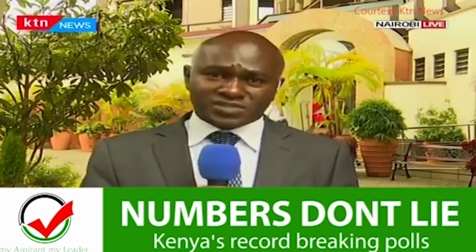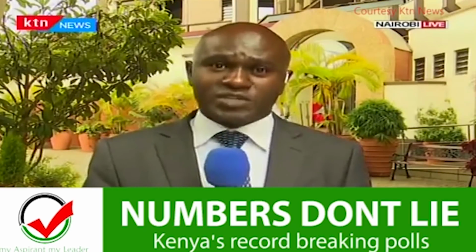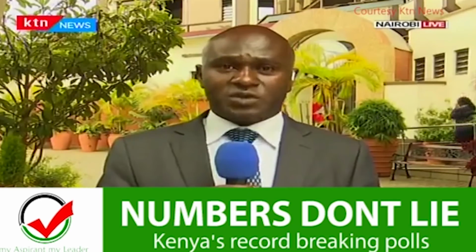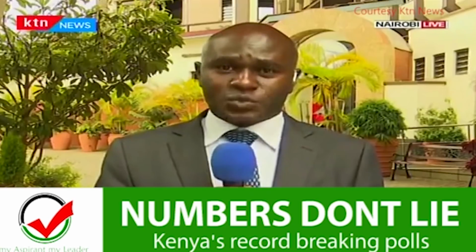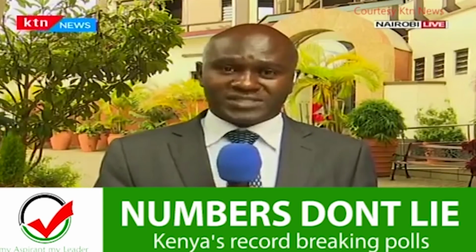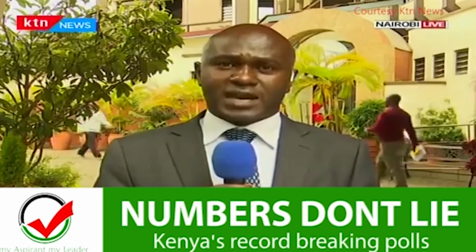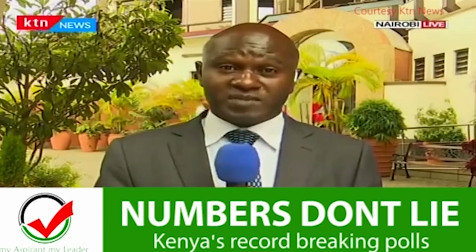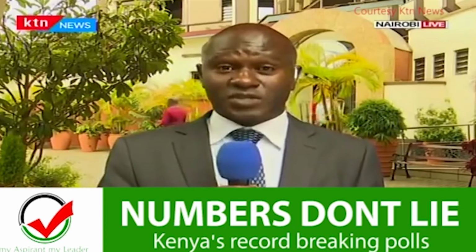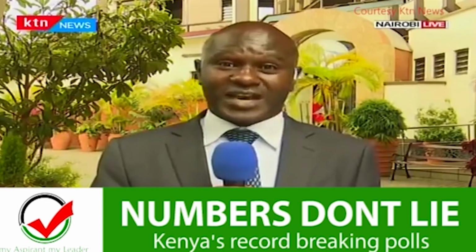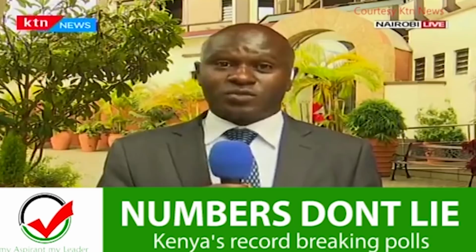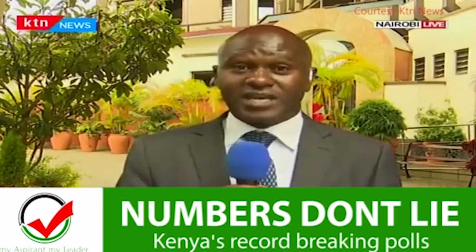But now also we've seen the ELOG observation group come out, and they are also focusing on this aspect of the lack of party agents in all polling stations, and also the majority of observers in these polling stations. That is one of the reasons they are citing that they cannot determine whether this election was credible or not, and also given the political environment.